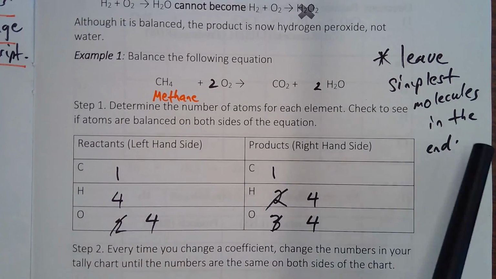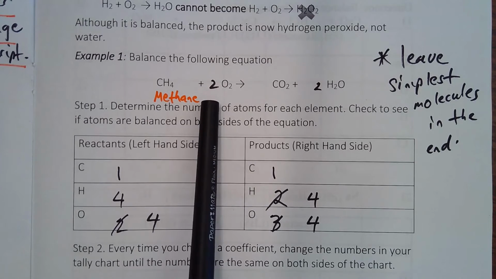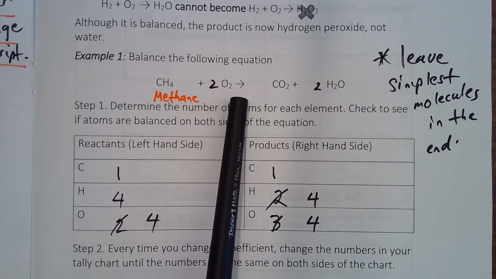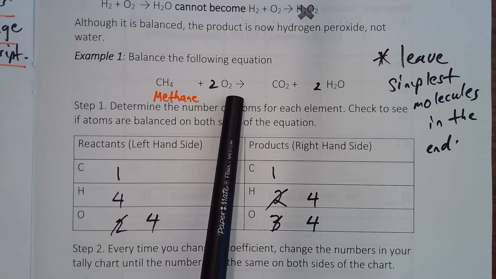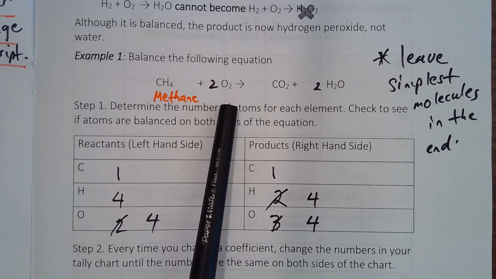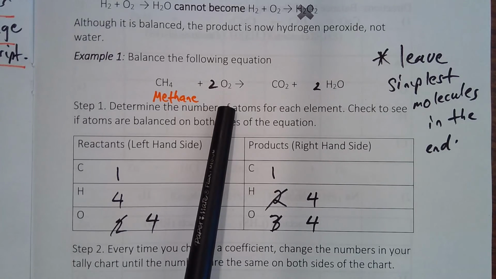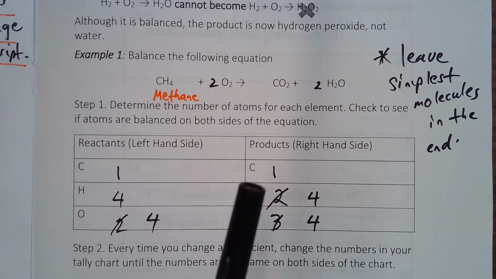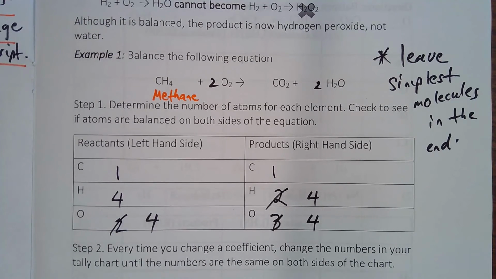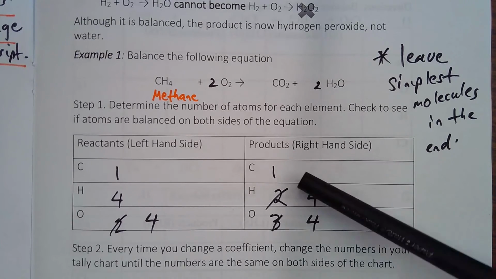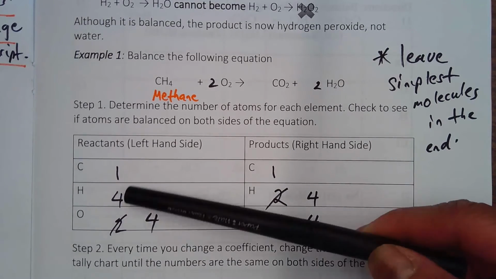How would you get 4 again? I added the 2 coefficient here, so 2 times 2. Now it's 4. Okay? That makes sense? You can't cancel. So you're okay with counting in the beginning.